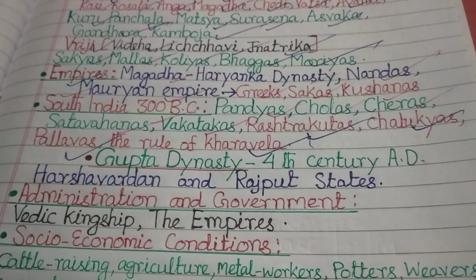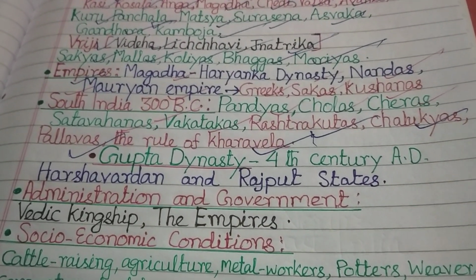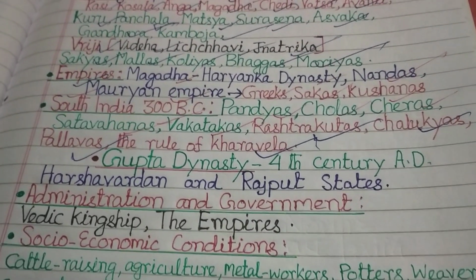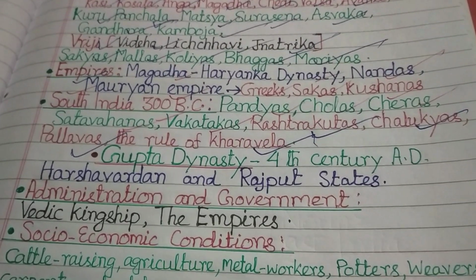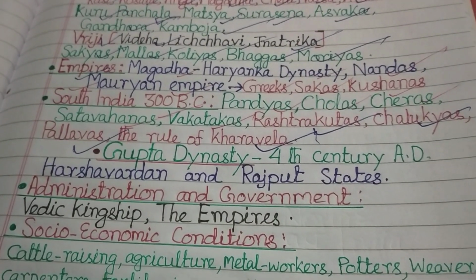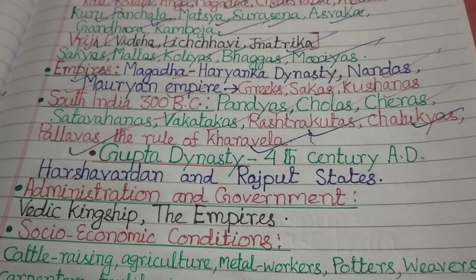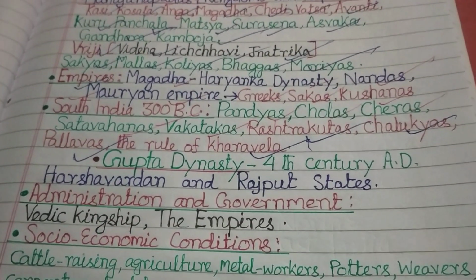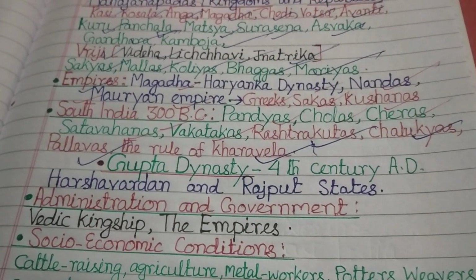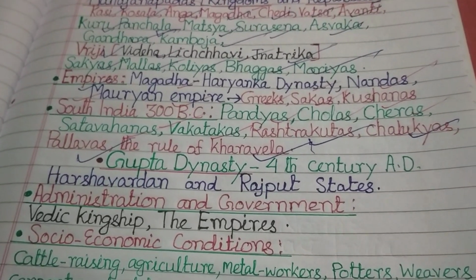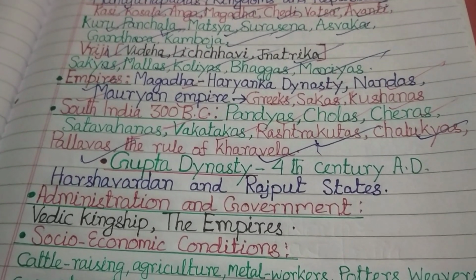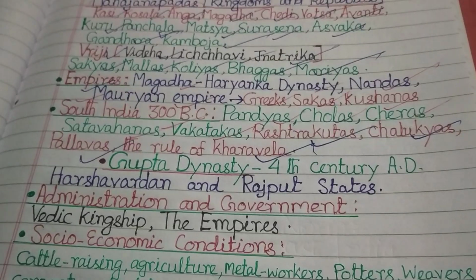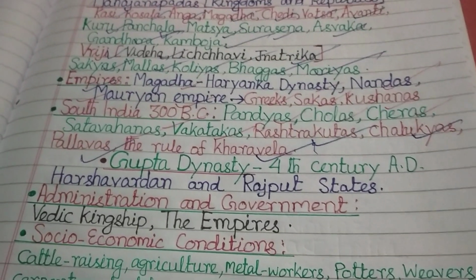Kanishka ruled his vast empire in India and Central Asia from Purushapura, modern Peshawar. For 40 years, Kanishka's empire brought to India the cultural traditions of Iran, Greece and Rome. It also provided the stimulus to trade between India and other parts of the world.